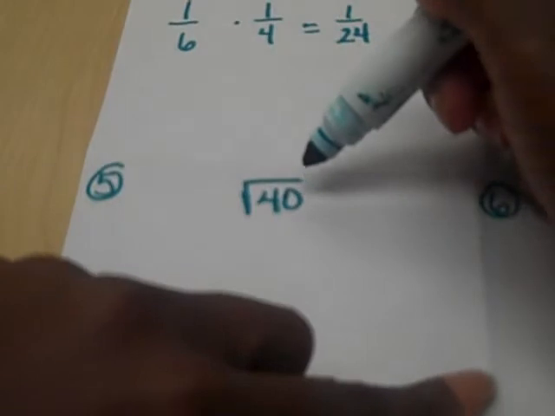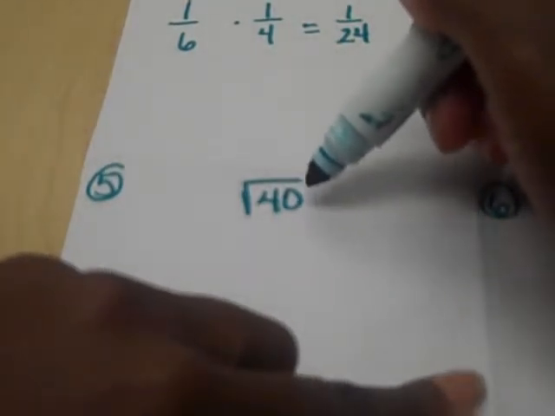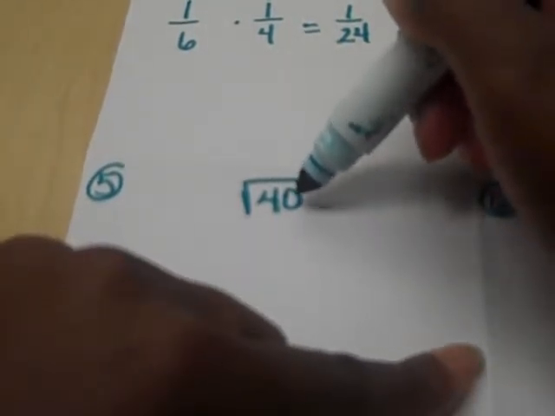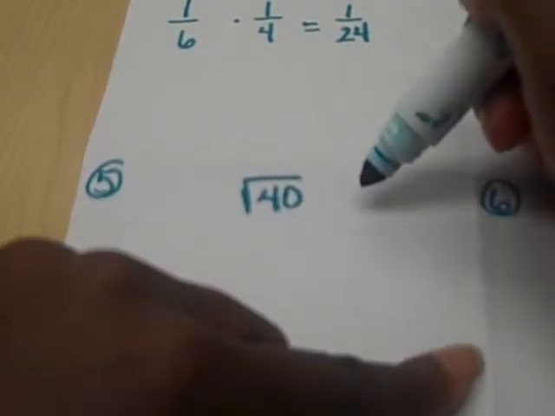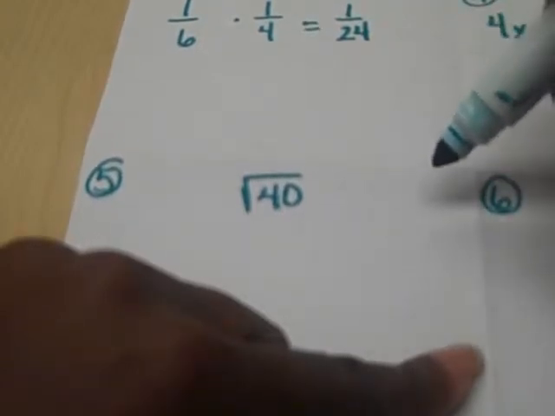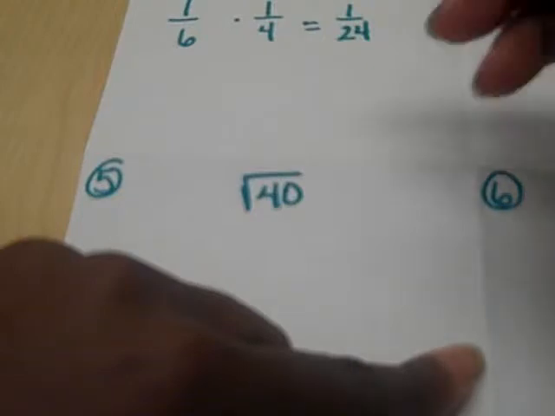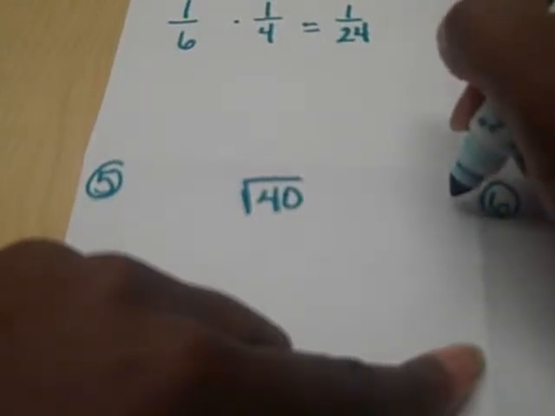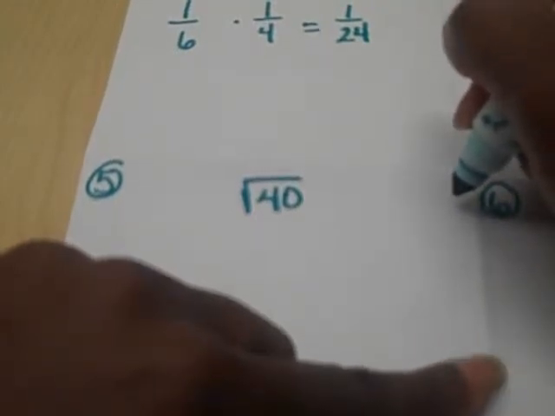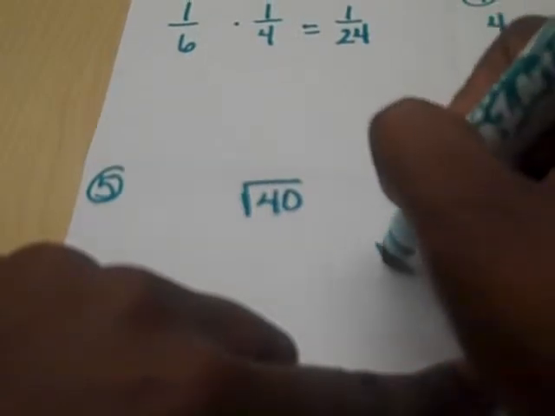So we'll start counting from 40, and we will count up. Square root of 40, square root of 41, square root of 42, square root of 43, square root of 44, 45, 46, square root of 47, square root of 48, square root of 49. A perfect square. Square root of 49.